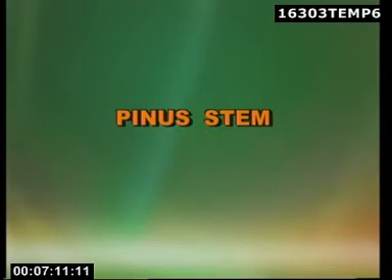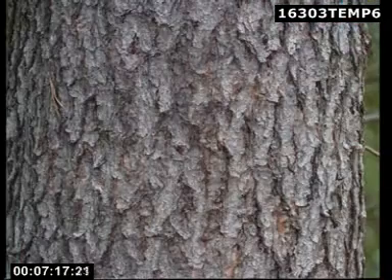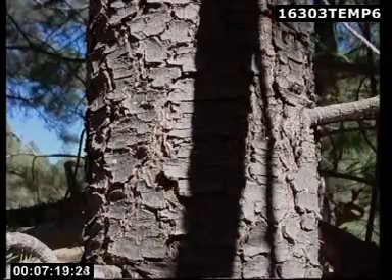Now we come to the Pinus stem. Pinus stem is erect, aerial, cylindrical and branched. It is woody. Older stem has bark which is scaly, brown and rough. Pinus stem is divided into 2 branching systems.